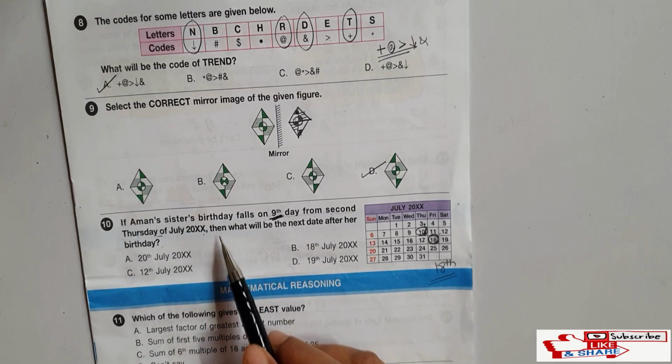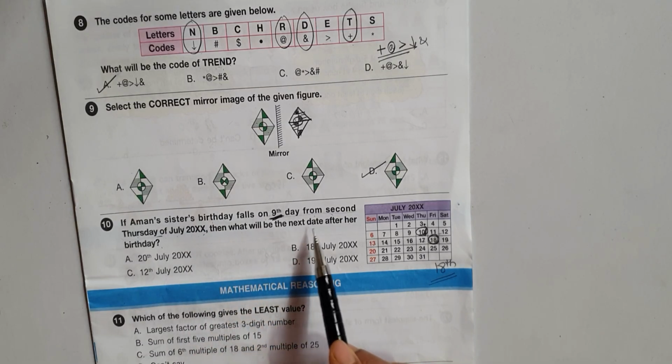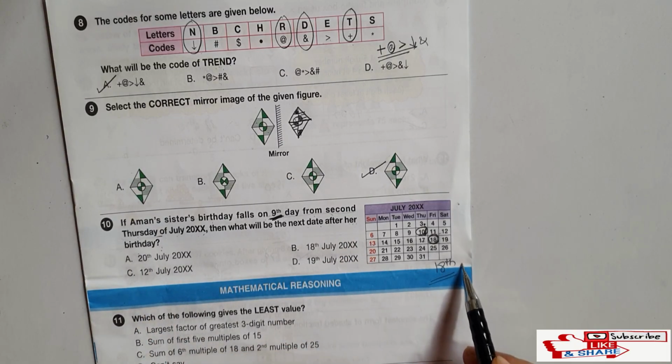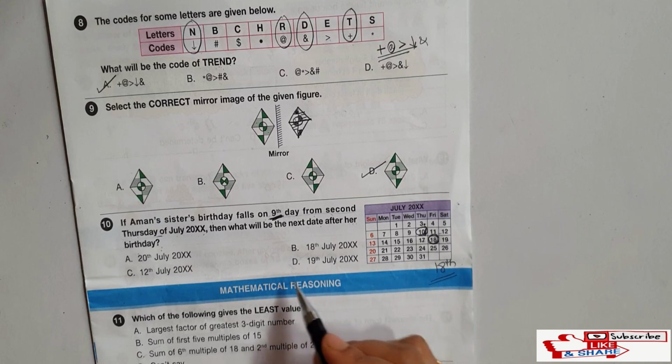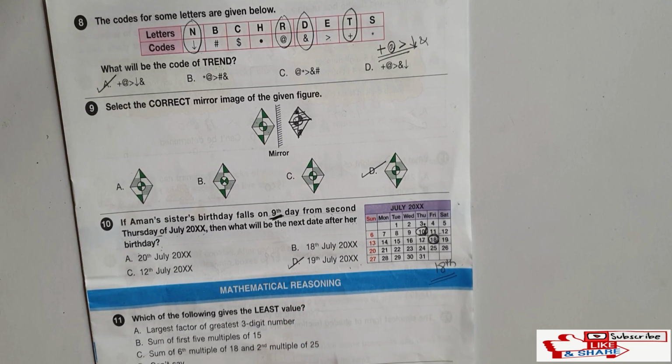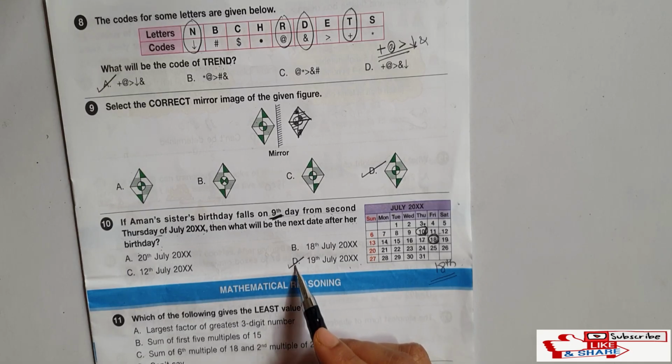So what is the question? Then what will be the next day after her birthday? So after 18th, next is 19th. So 19th July 20XX is the correct answer. That is option D is the correct answer.